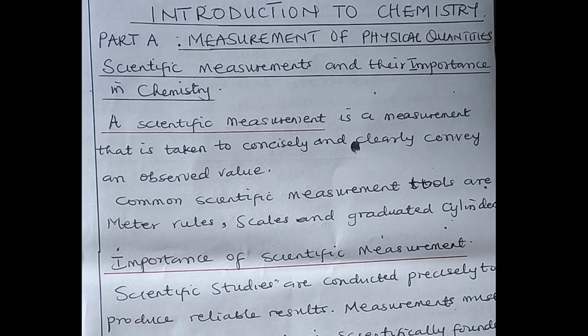Then we also learn the difference between precision and accuracy. We will also learn the importance of significant figures in taking readings. And I want you to watch out for the second part of this topic, which is on scientific method.